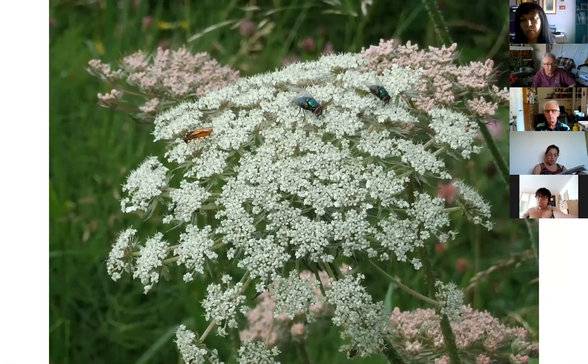So bracts at the bottom where the main stem divides, and bracteoles at the bottom of each little group of flowers. And if you're looking in the books, sooner or later they'll ask you what's the shape of the bracts, what's the shape of the bracteoles. So that's where they are, that's where to go and look for them.